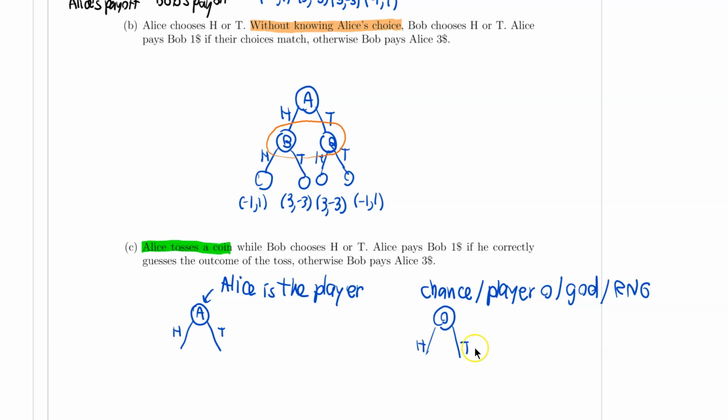But there are probabilities that come equipped with this part now because this is a chance node. So the probability of getting head or tail is going to be 0.5 and 0.5. This is the difference between part C and part B here. Let me color this green, just so we notice the difference. Then the game plays out the same next.